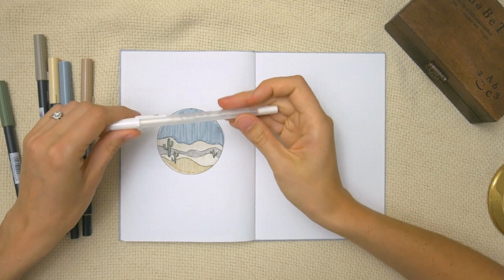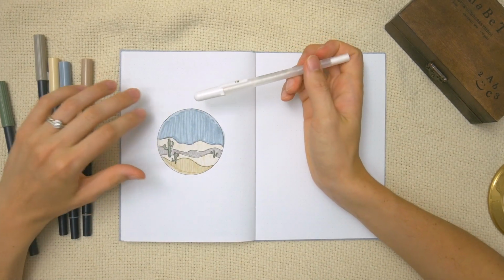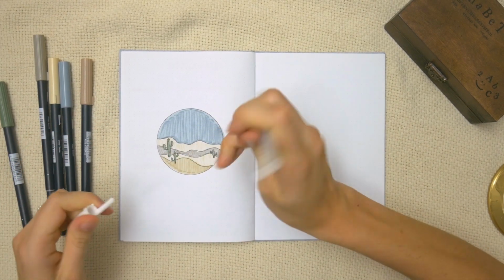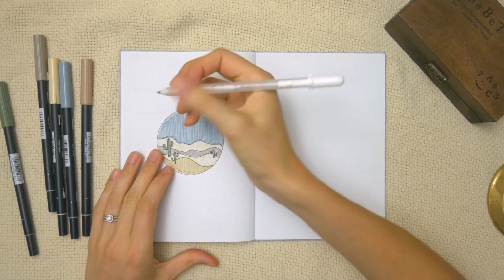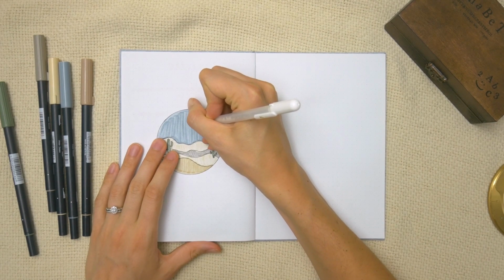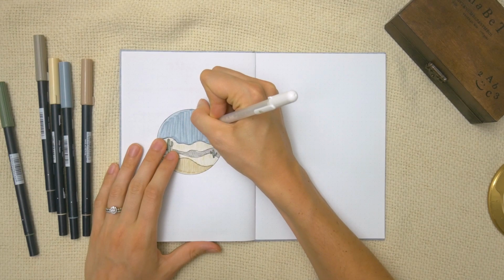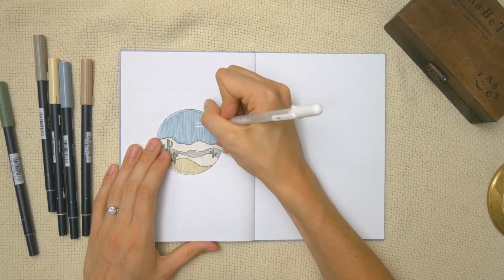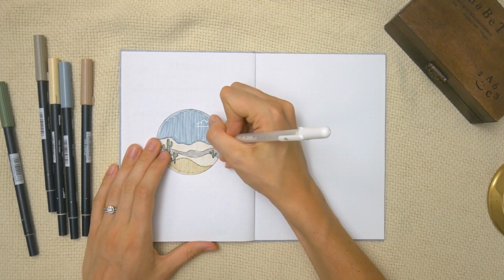But now I'm gonna just take my white gel pen, and if I were doing a night sky, you could add stars or just dots as stars. But since I'm gonna make this a daytime sky, I'm just gonna draw some clouds. And I'm only gonna draw the outline, even though I know the clouds would kind of be filled in with white if they were actually clouds, but I'm just gonna draw little outlines like this.